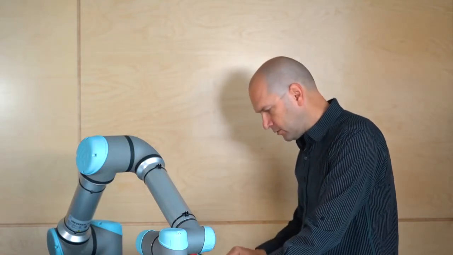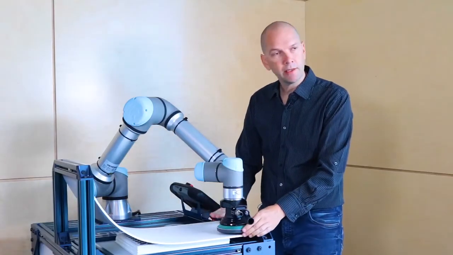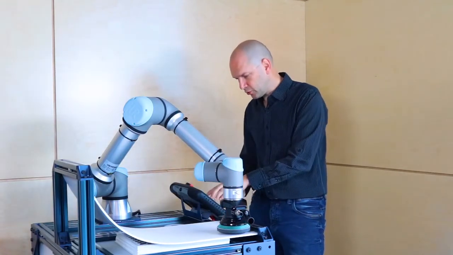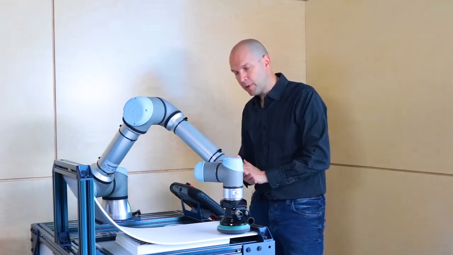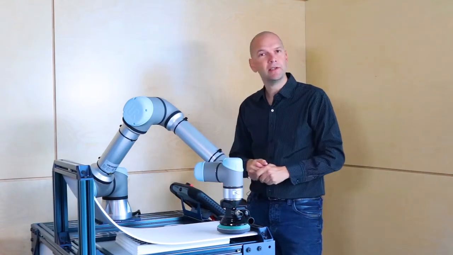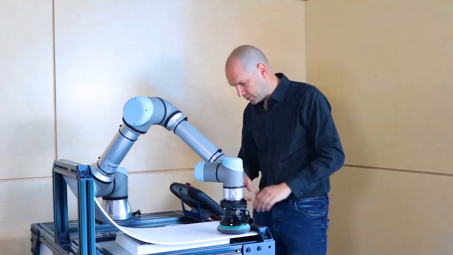And then we must also start the sander. Basically, we must start the sander as soon as we're going to be in contact with the parts. So just between the approach point and the path generator node, inside the force control node, we're going to start the sander, just by going into contact with the surface.